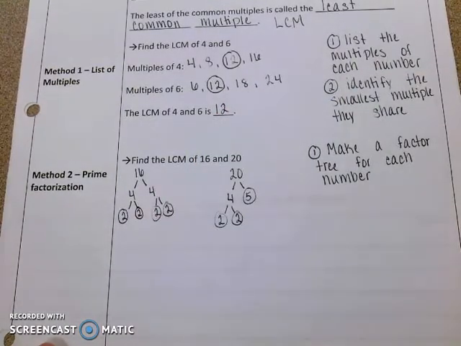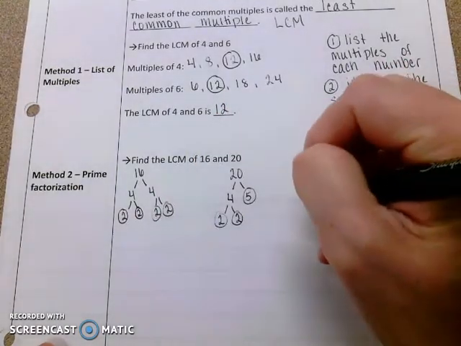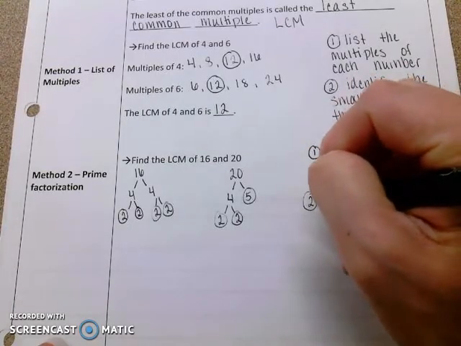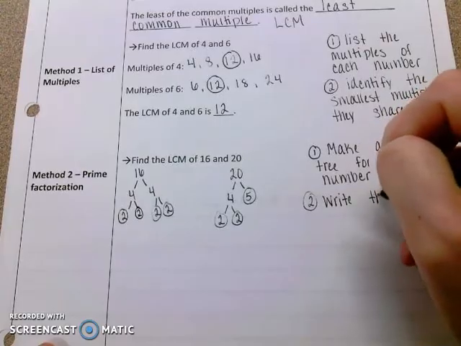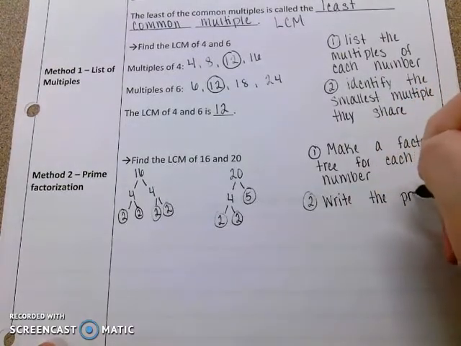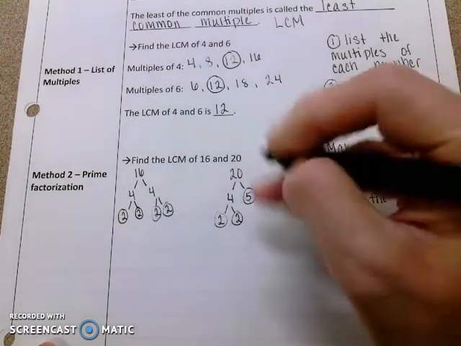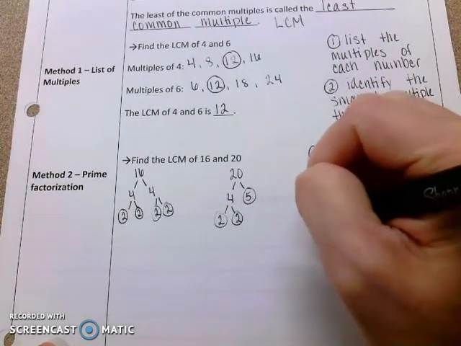Okay, so we made our factor trees. Now we're going to write the prime factorization of each number. So that's where we write it as a product.